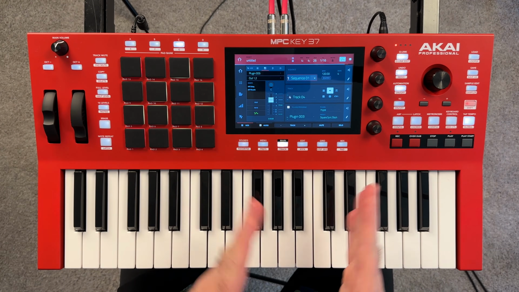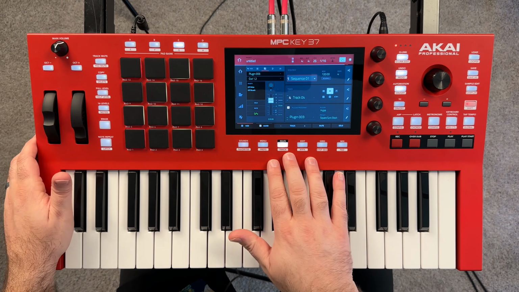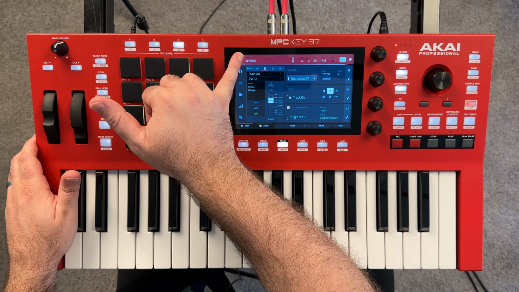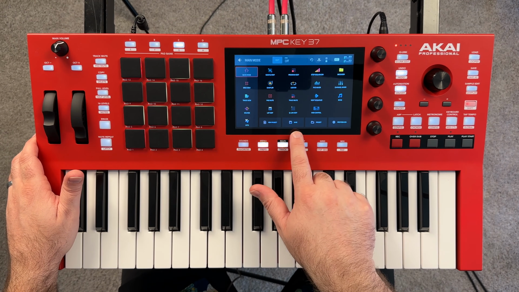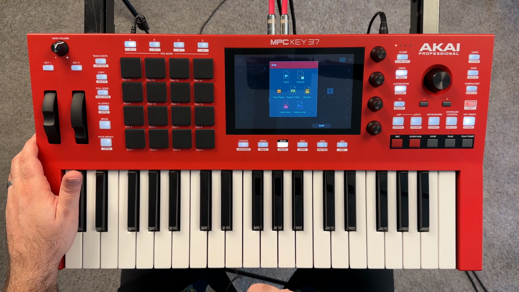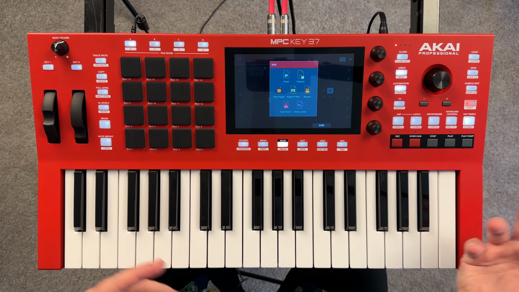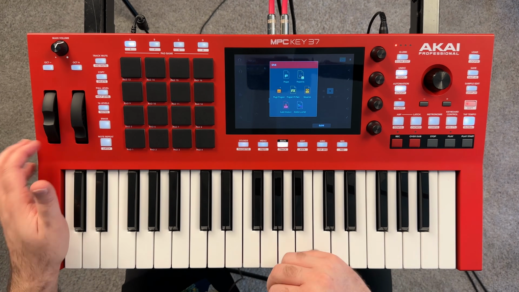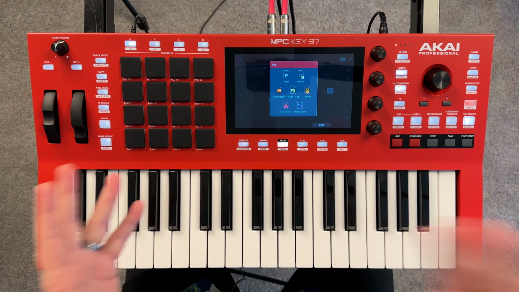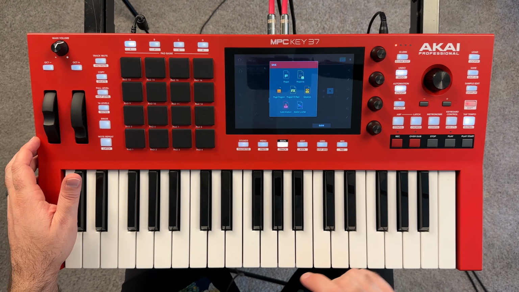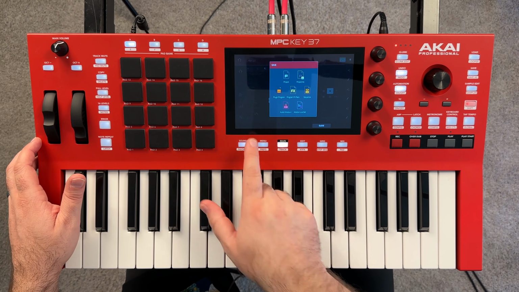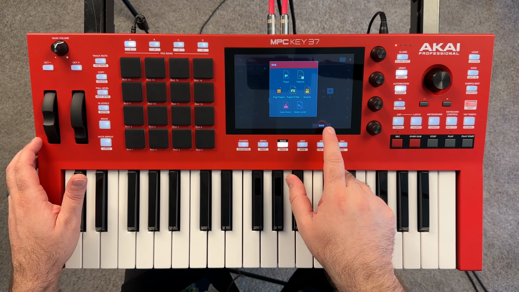So on the MPC Key 37, there's a couple of ways we can save. One, we can just tap on our little home icon up at the top here. We have this save button here. We can tap that, and we can save a variety of things. We can save the project. If we've already saved it and we want to save it to another location, we can save project as. We can save things like the plugin programs, the effects, the sequence.